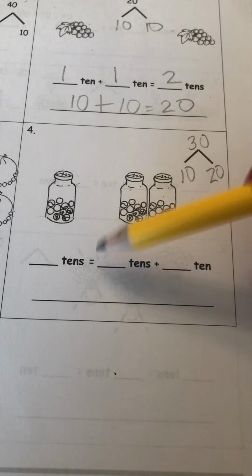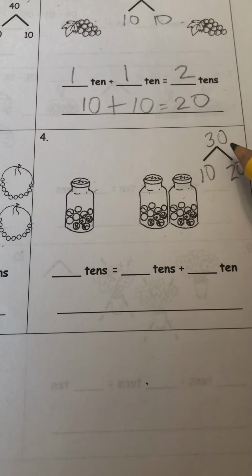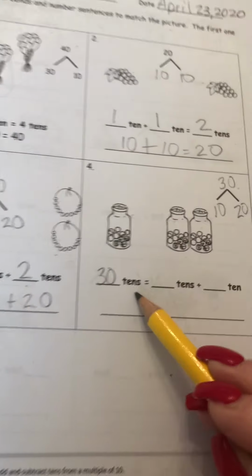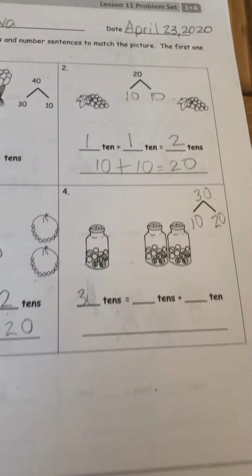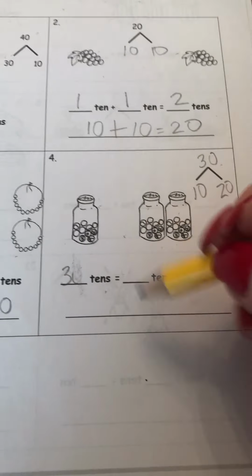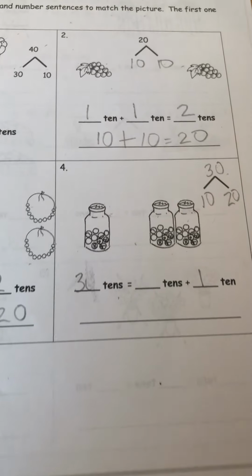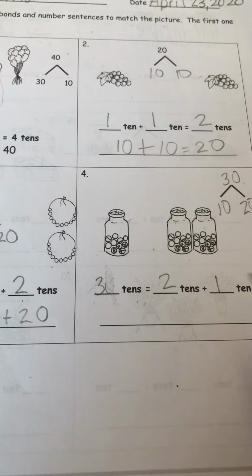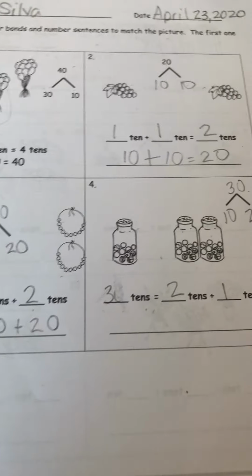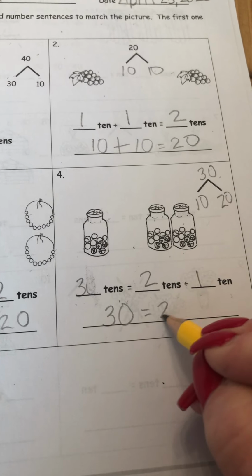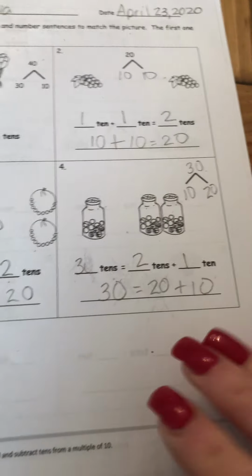Oh, they're not going to trick me this time. I'm watching for that equal sign. But I'm going to start with the top of the number bond. So 30 tens. Even when I try not to get tricked, I get tricked. 3 tens all together equals 2 tens plus 1 ten. So 2 tens plus 1 ten equals 3 tens. Our equation will look like 30 equals 20 plus 10.